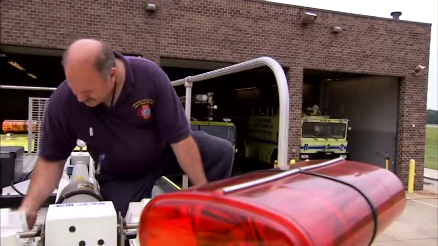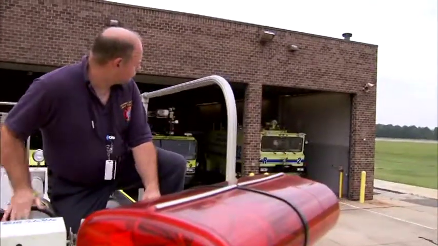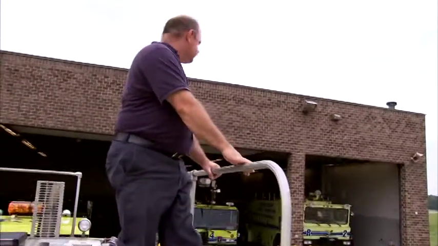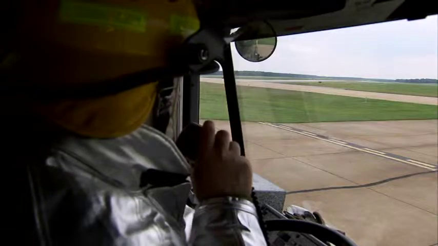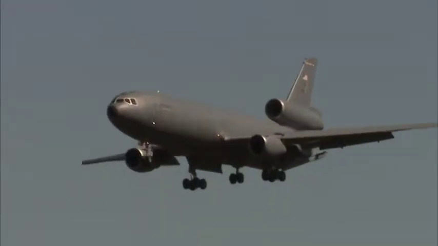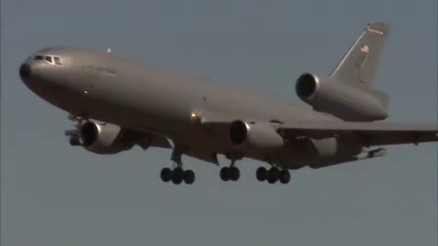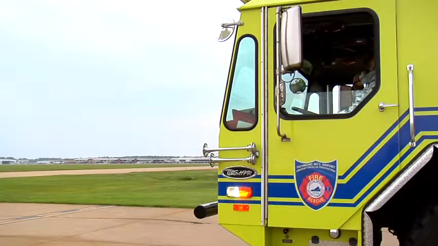If necessary, repeat the information over fire frequencies and the PA system to alert other ARFF personnel. In some cases, ARFF personnel may need to speak to the pilot in flight to discuss the emergency, observe the aircraft's condition during a flyby, or develop an emergency action plan. Use the discrete emergency frequency in this situation.